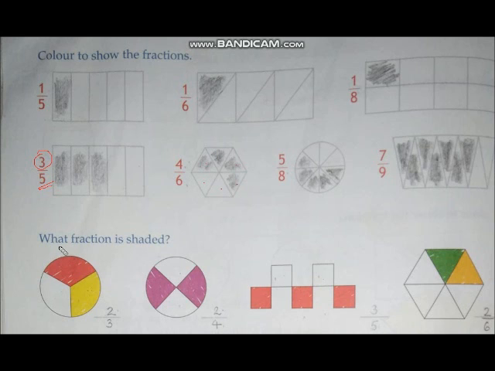Similarly in this question, what fraction is shaded? This we have to find out. So the colored parts will be written in the numerator. For example, in this circle 2 parts are colored, so we will write 2 in the numerator, that is in the upper part, and 1, 2, 3 parts are total, so 3 we will write in the denominator, that means the bottom part.